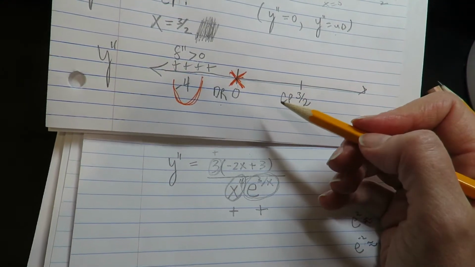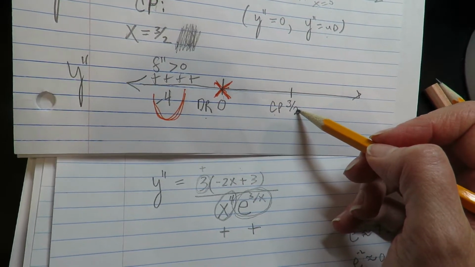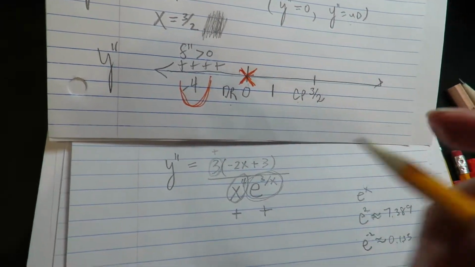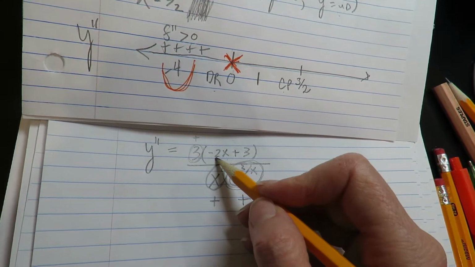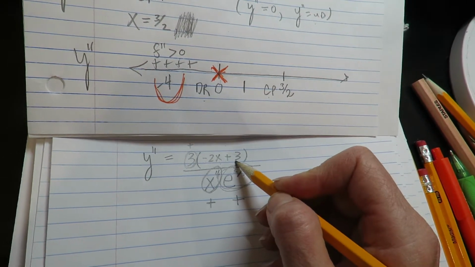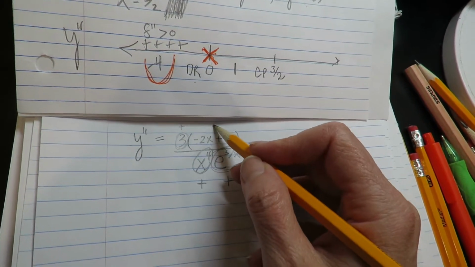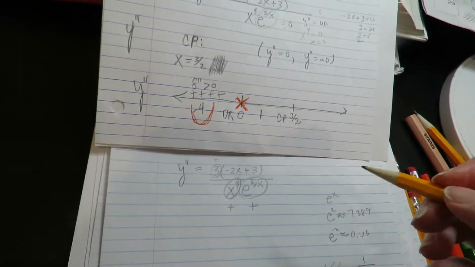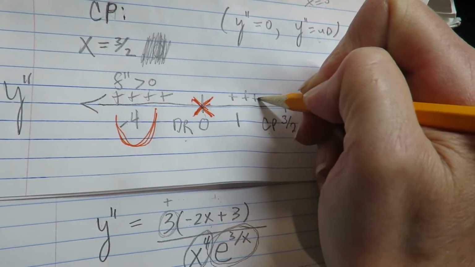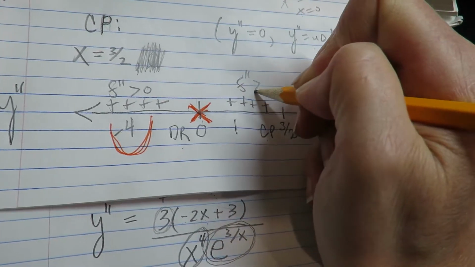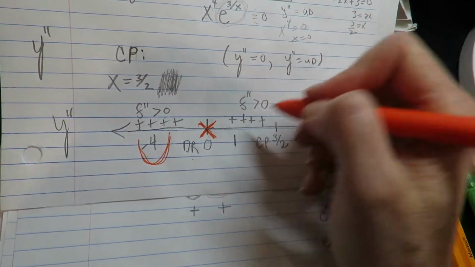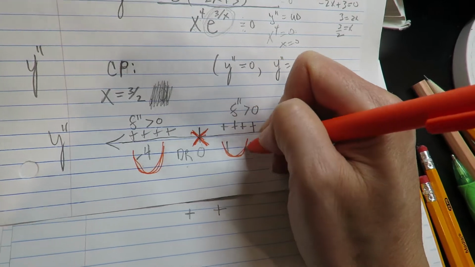All right. Now let's pick something between 0 and 1.5. That would be 1. 1 would be a great value. Again, the only thing you have to plug into is this right here. So negative 2 times 1 is negative 2. Plus 3 is positive 1. So now this comes out positive. So everything is positive. So that means that this is positive. Again, if the second derivative is greater than 0, it's concave up.